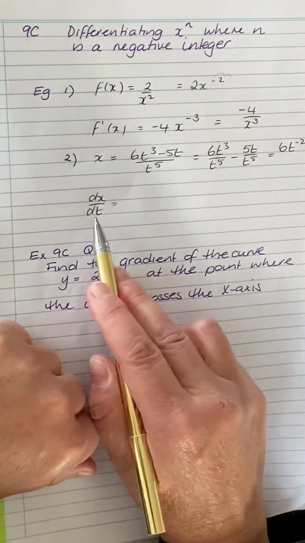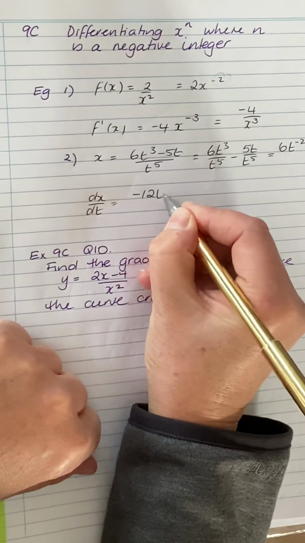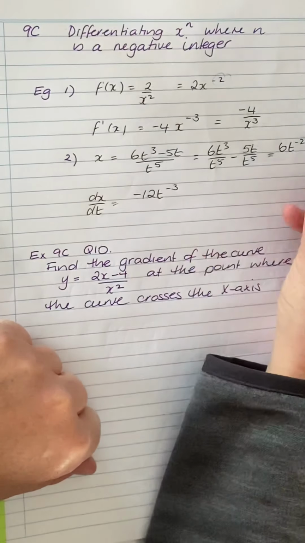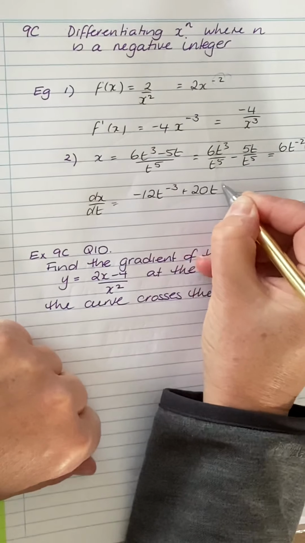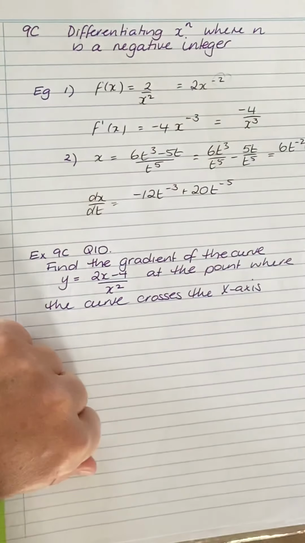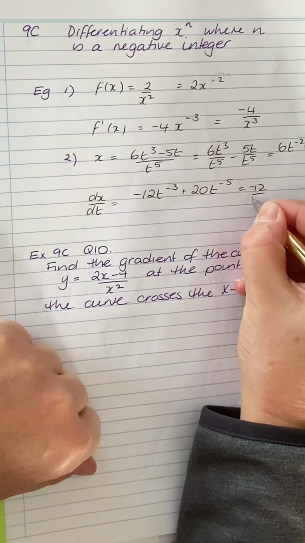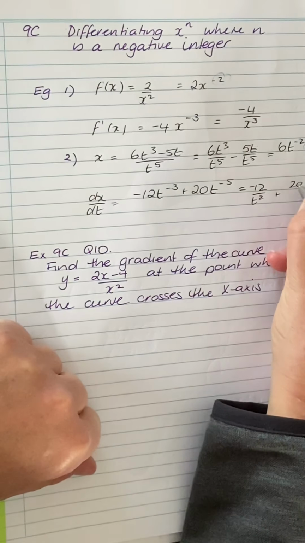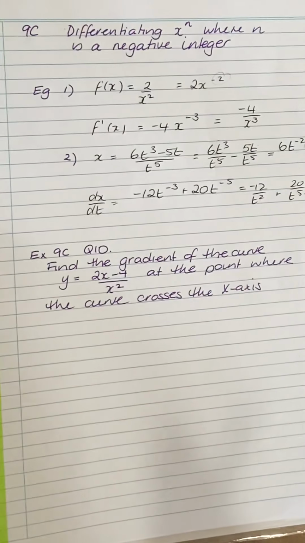So then when we get the derivative of that, dx dt, it's minus 12 t to the minus 3. Minus 5 times minus 4 is plus 20 t to the minus 5. Or you could write that as minus 12 on t cubed plus 20 on t to the 5. Same thing, either of those answers is just fine.